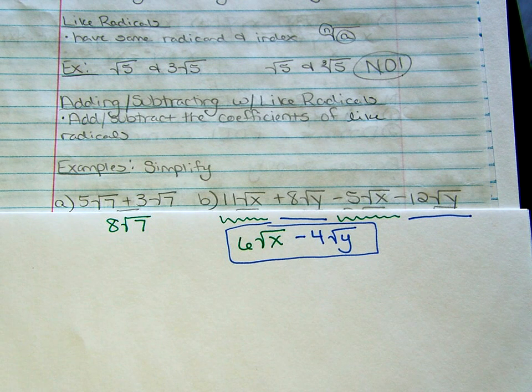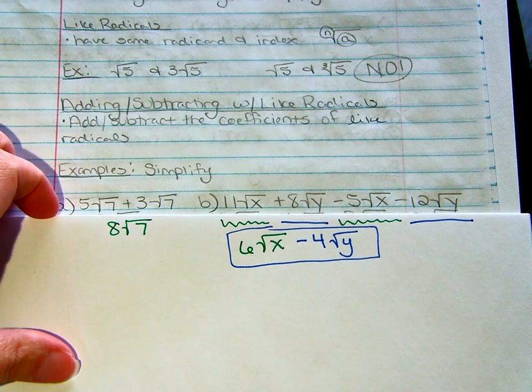Does this make sense? Are we tracking? Okay. Do we have questions or clarifications so far on the first two? All right, let's look at our third example.